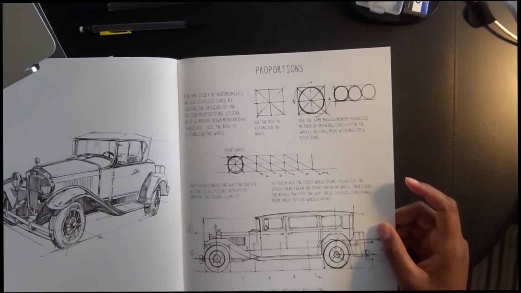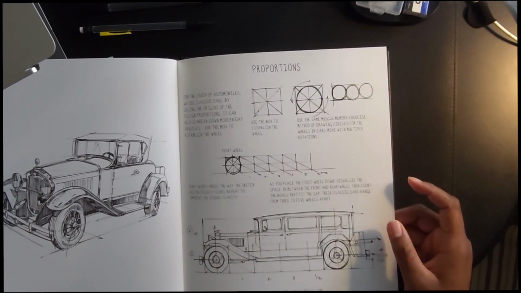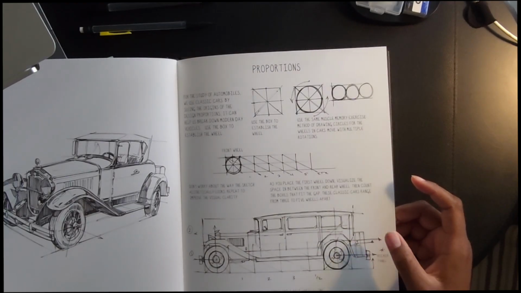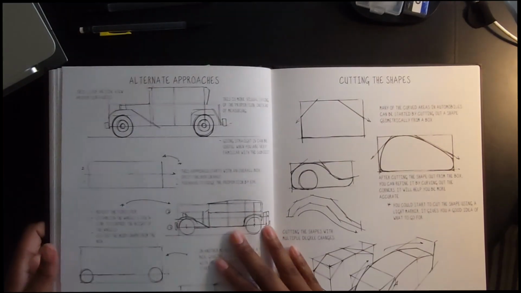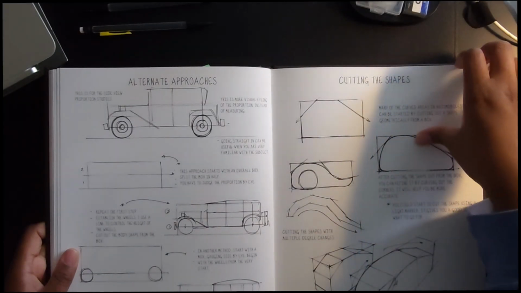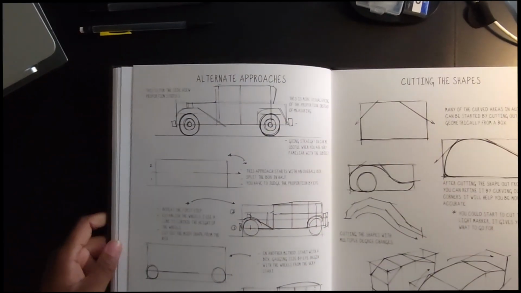So I have not made my way to this because this is where I feel like you really have to know what you're doing, or at least have a better understanding of perspective and proportions as well. So this one is a little intimidating for me, especially since I'm not ready for this page, and I know that.